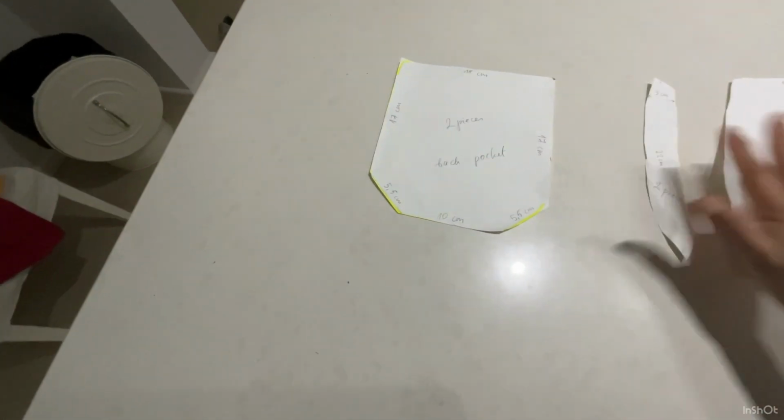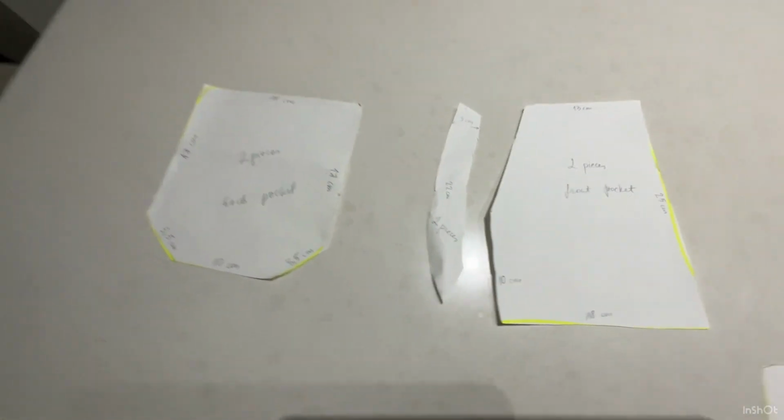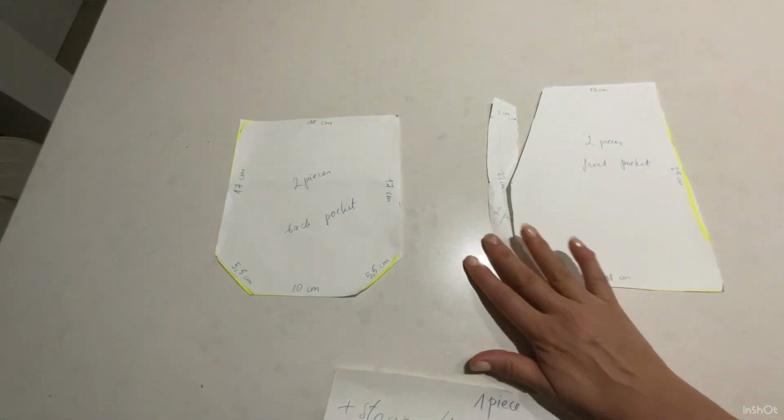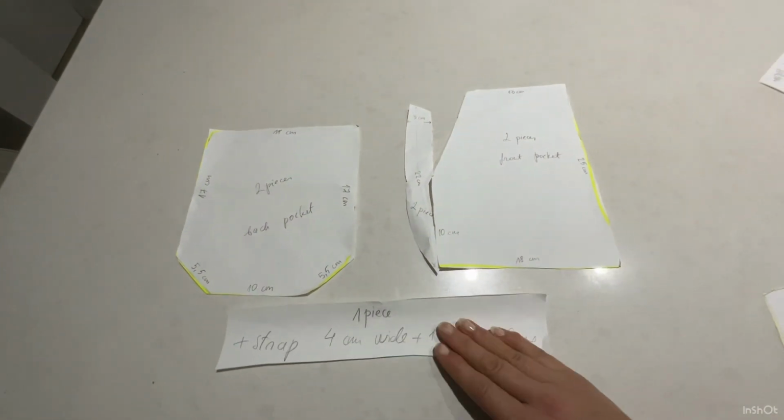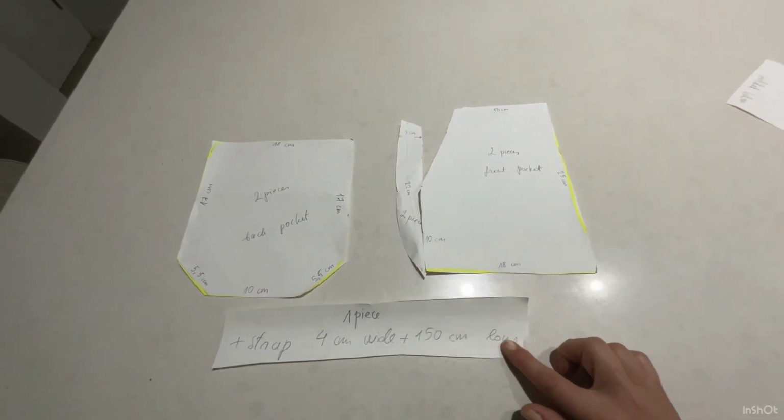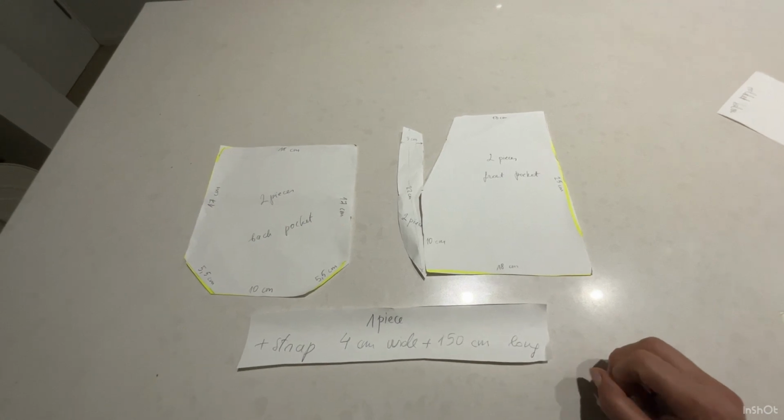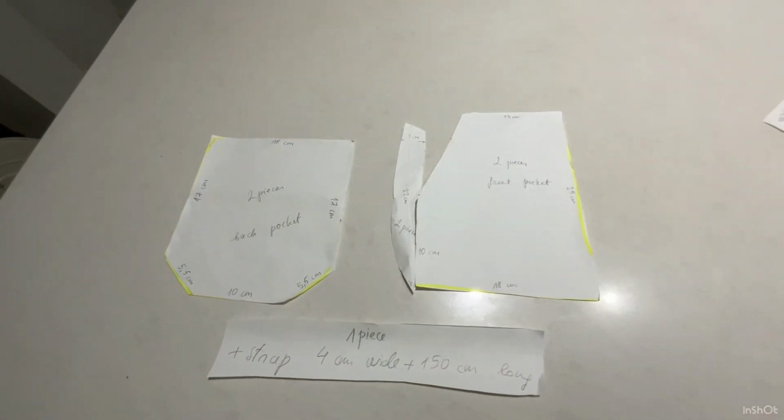And then I'll show you the optional pieces that I included measurements for. These are the pockets I will make, and the strap or a belt which I will insert into the waistband.